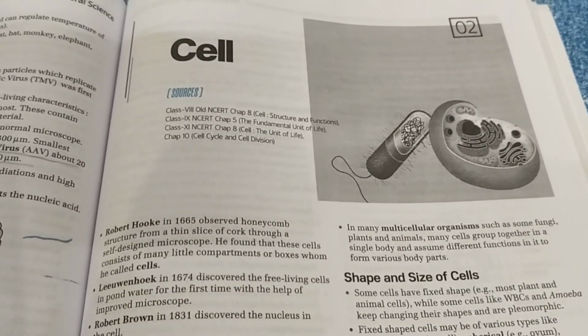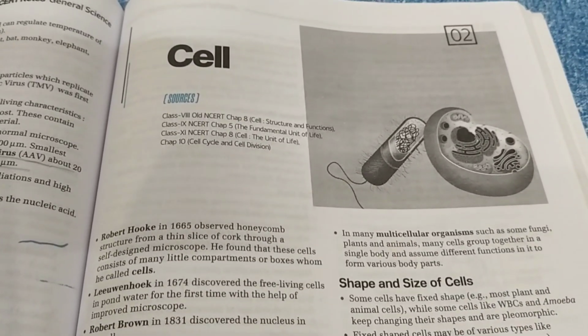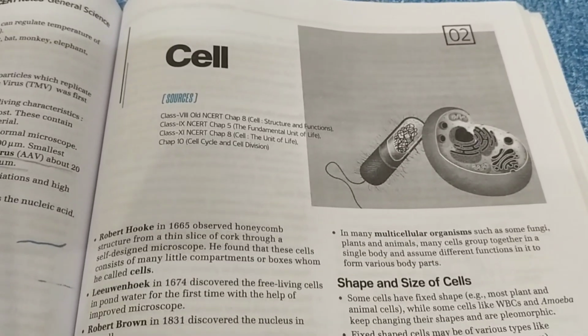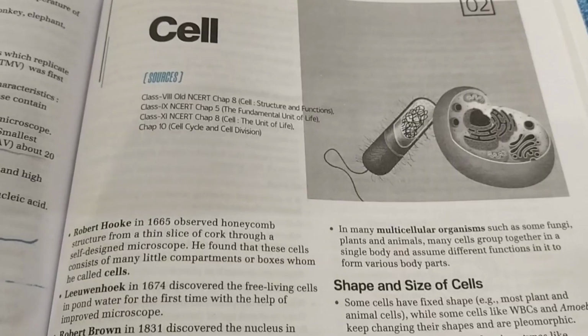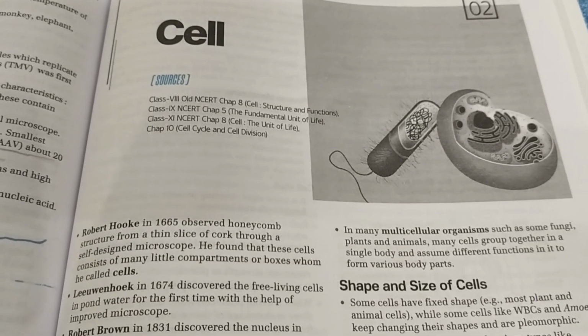So we have completed chapter 1. Today we'll be starting chapter 2, that is Cell. So you can have a look. These are the sources from which the topics have been taken. So let's start with the chapter.